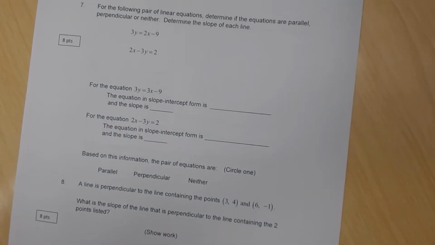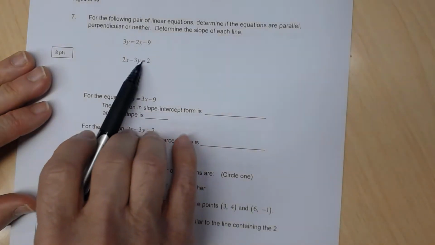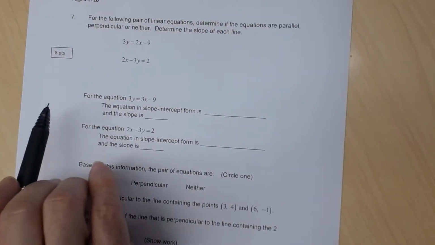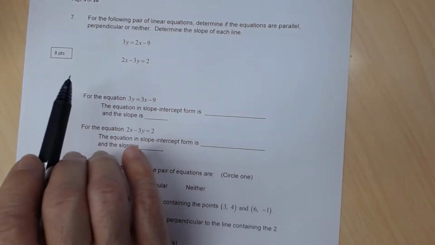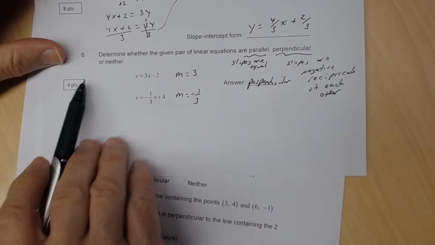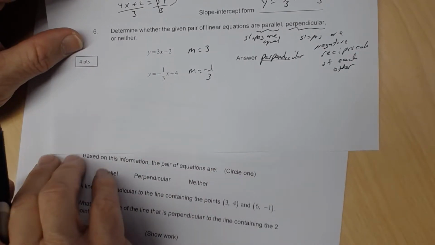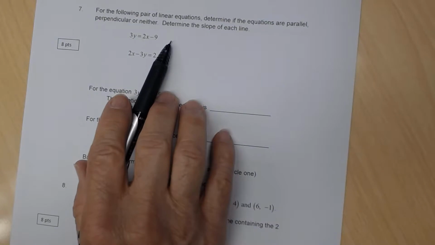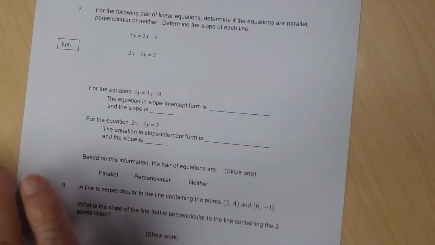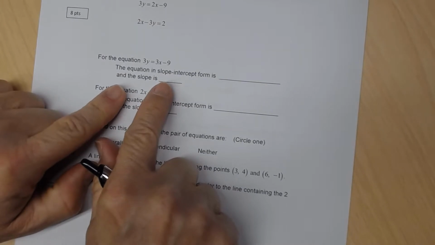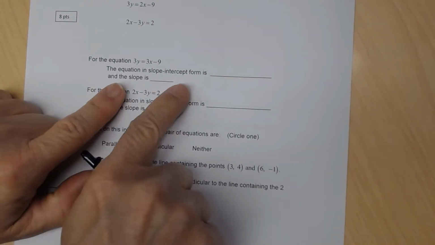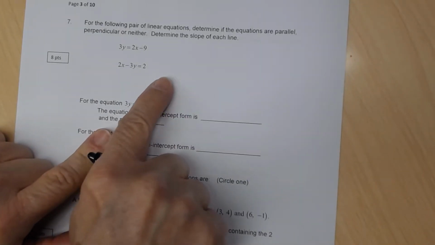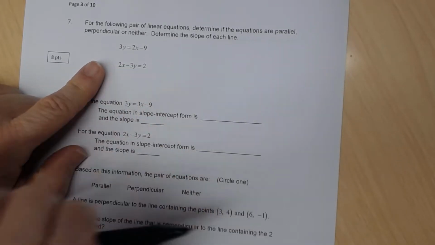Number 7. Here you're given a pair of linear equations, and again, just like with number 6, you want to determine if the equations are parallel, perpendicular, or neither. So the difference between 6 and 7 is that in 6, it was already in slope-intercept form. Here, it's not. But you're given a hint. You're told to determine the slope of each line. And you're given even more hints here. You're told to write in slope-intercept form. Even if you didn't know to put this in slope-intercept form, you're told to do it here. So what you have to do first is get both of these in slope-intercept form.